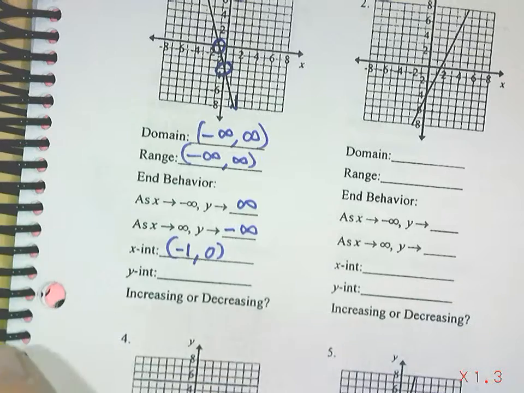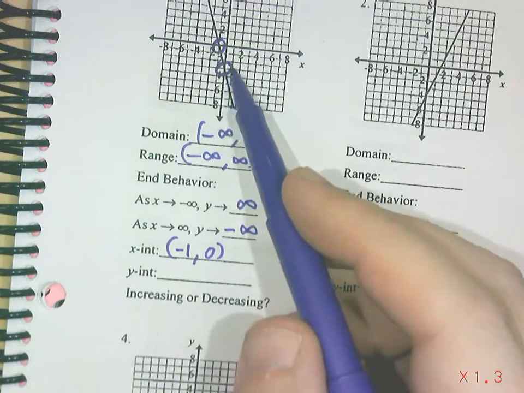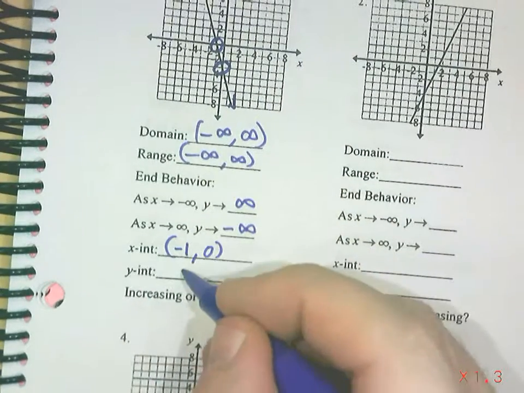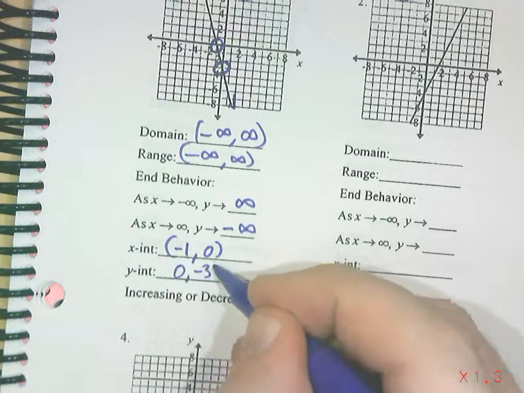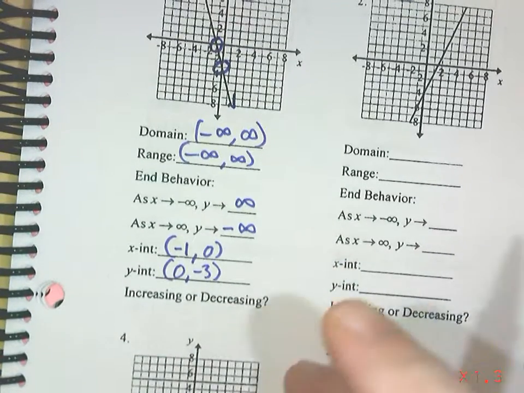And it's going to want the same thing for the y-intercept. So when the line crosses the y-axis, it's crossing right here at -3, and your x value is going to be 0. So it's going to be 0, -3. And that would be your y-intercept.